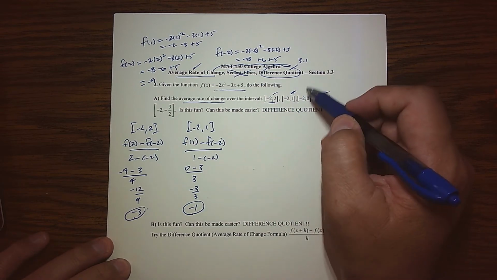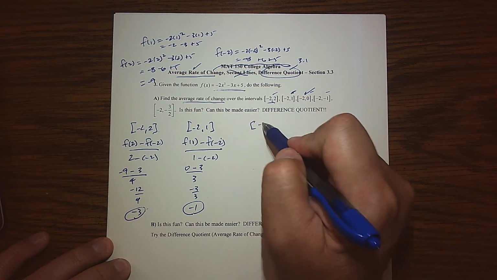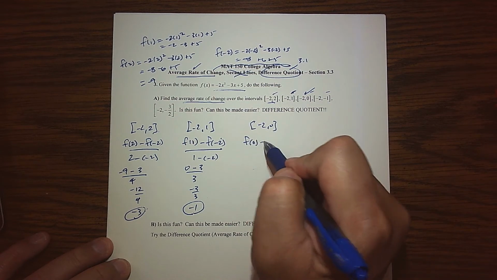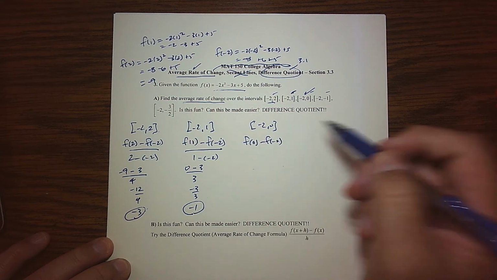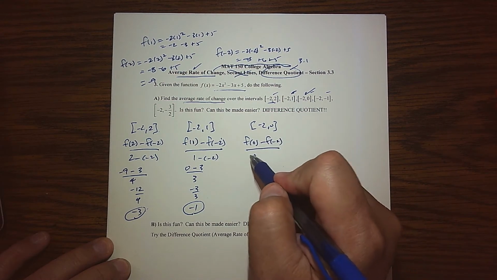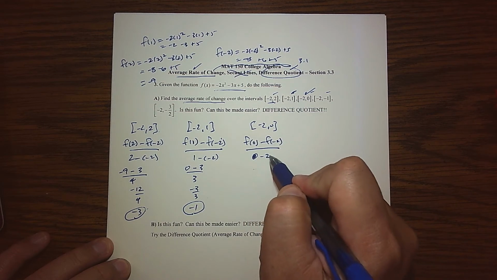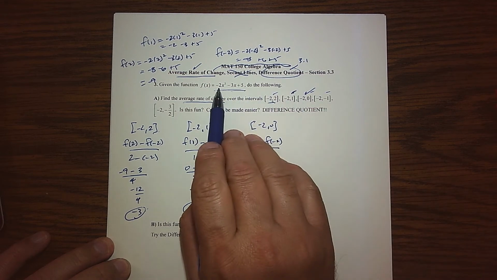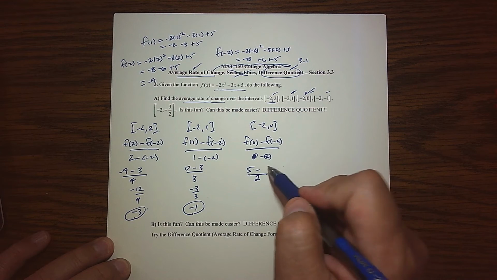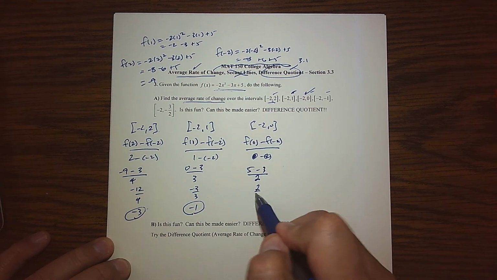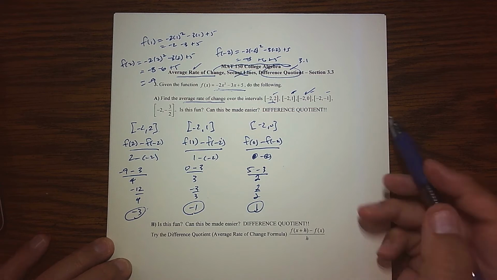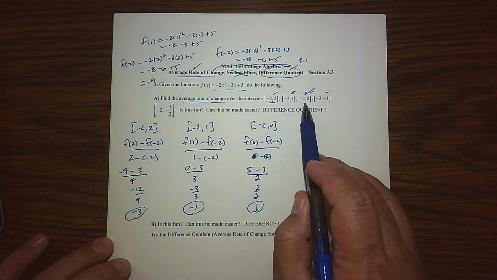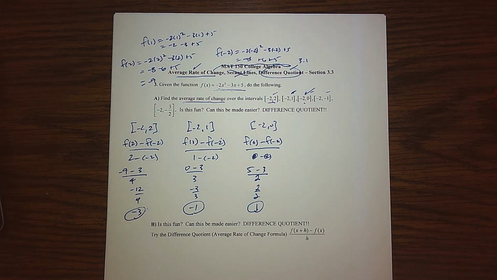Let's do this one more time because I think you guys are getting the point. At the next interval, negative 2 to 0, following our formula, we take f of 0 minus f of negative 2, over 0 minus negative 2. We get a 2 down on the bottom. f of 0, when I plug 0 in here, is 5. We already know that f of negative 2 is 3. So we end up with 2 over 2, which is 1. It turns out that over this interval we stopped decreasing and we're actually increasing. Pretty incredible. That's the average rate of change over that segment.